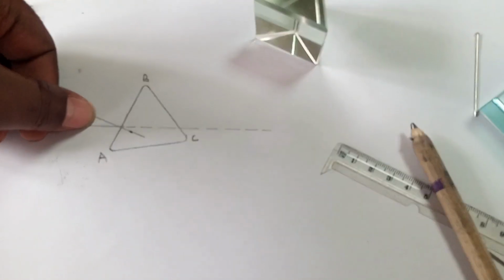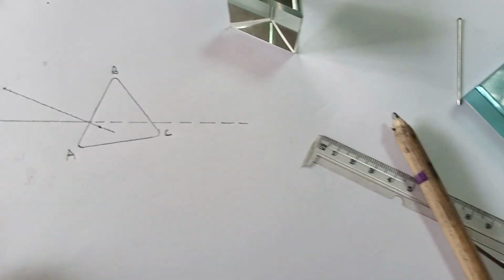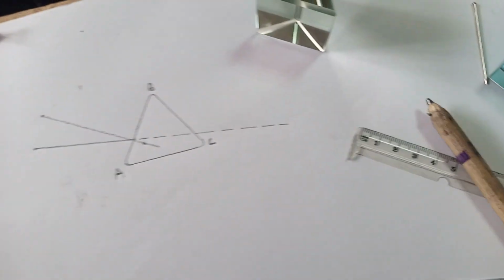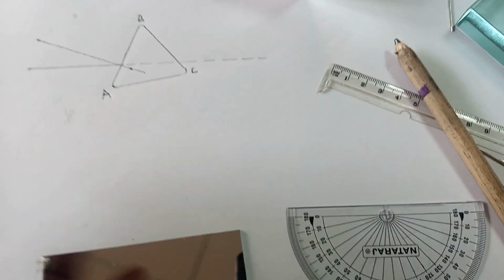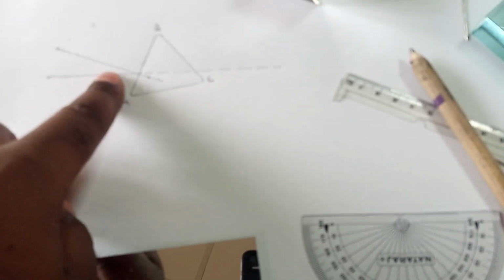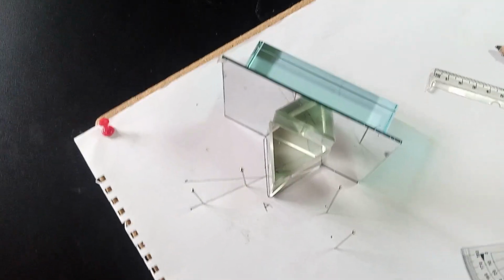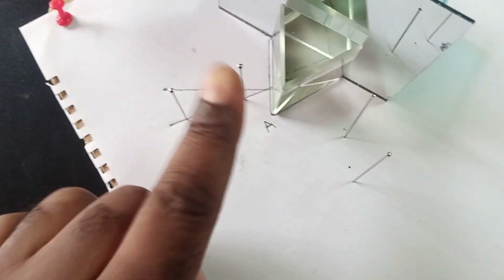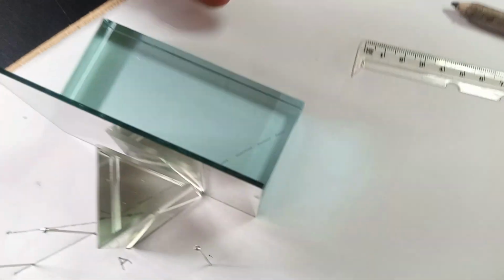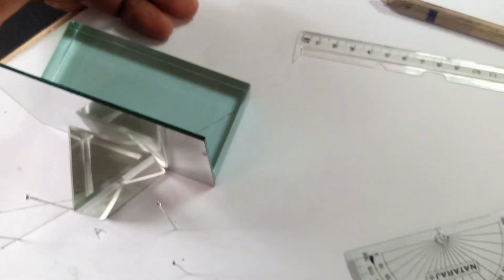The angle of incidence for this particular experiment is 20 degrees. You can write it on top here so that you will not mix it up, and then put your 2 pins, give them a little bit of space, and then replace your block for viewing. So here is the final outcome of my setup. You can see my 2 pins that I used initially, and then here is the block. The mirror is also positioned with the block here supporting.